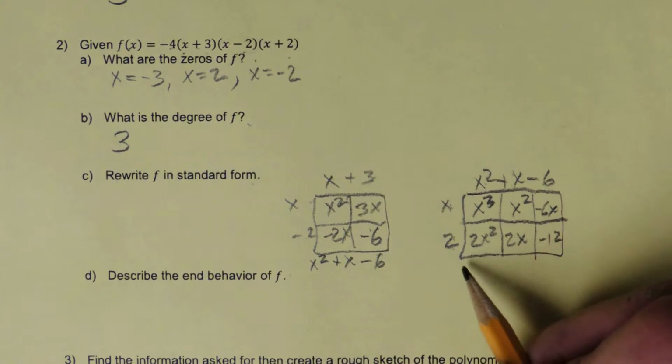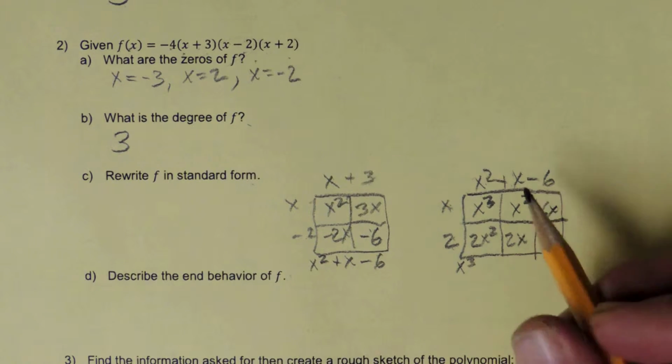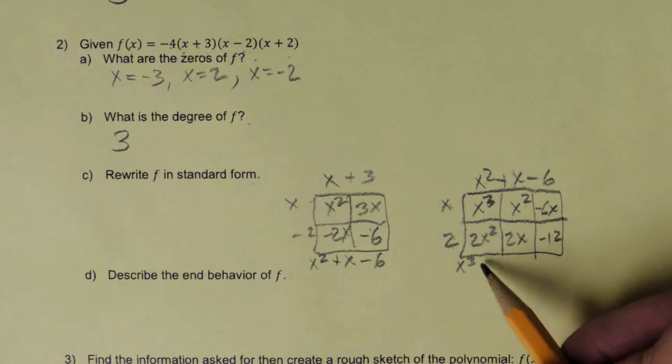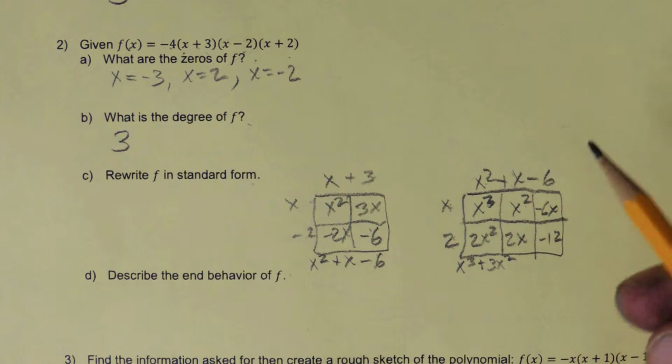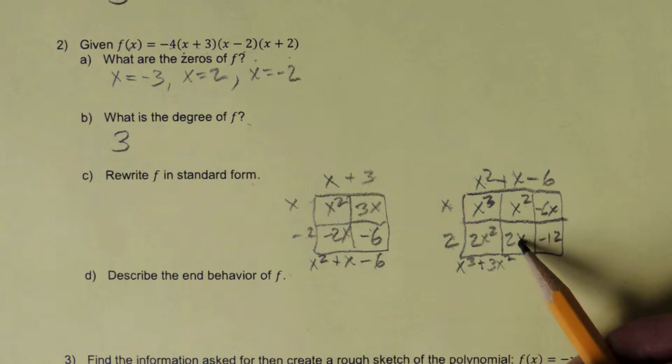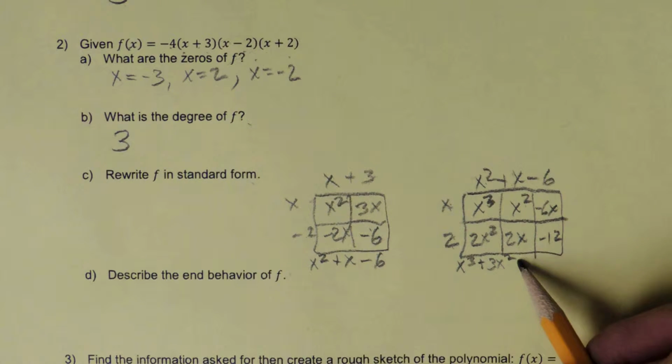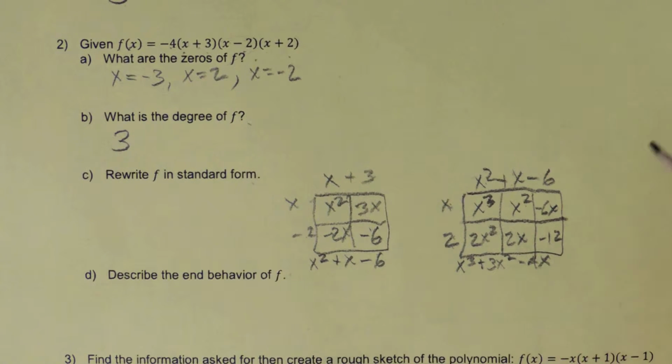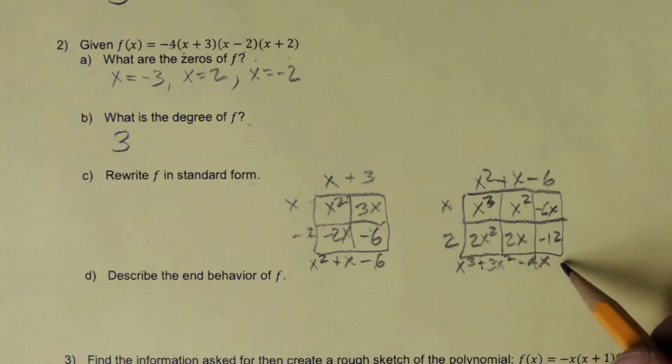So I have x to the third plus x squared plus 2x squared gives me a plus 3x squared. Minus 6x plus 2x gives me a minus 4x. And then I have minus 12.